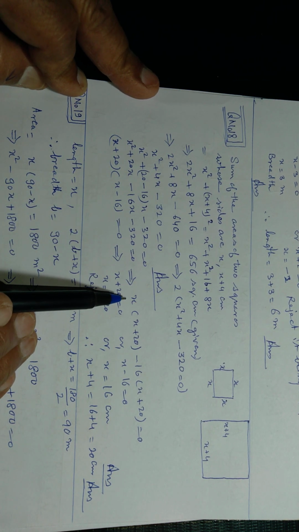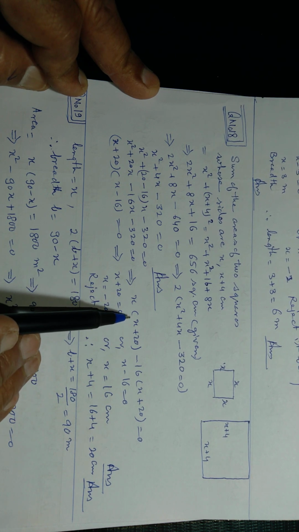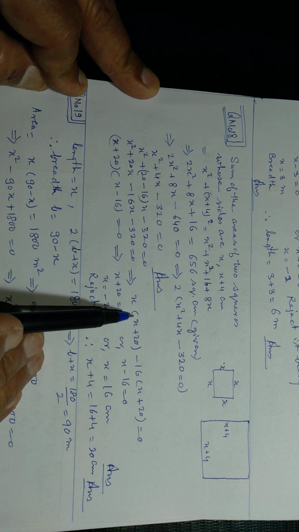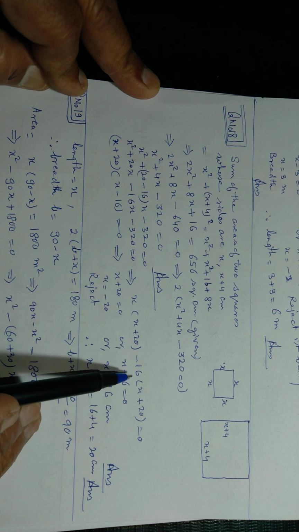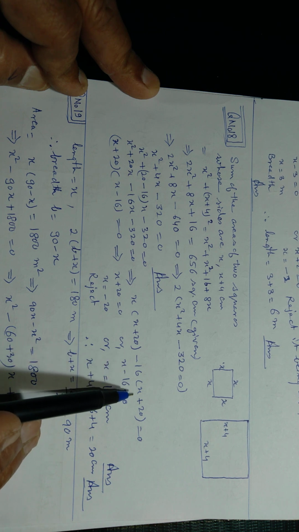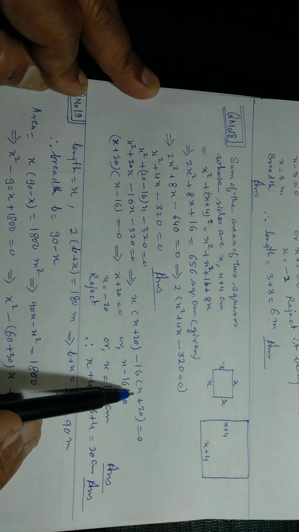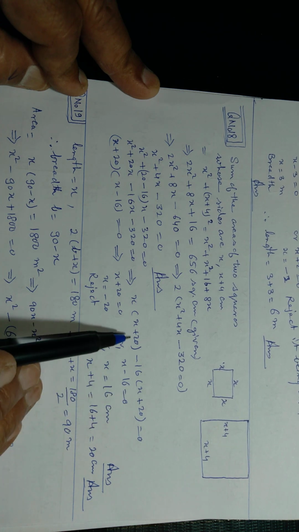Further, we take common x from the first two terms. It will be x into (x plus 20). From the third and fourth term, take out 16 common. It will be 16 outside the bracket (x plus 20). So x plus 20, x plus 20.